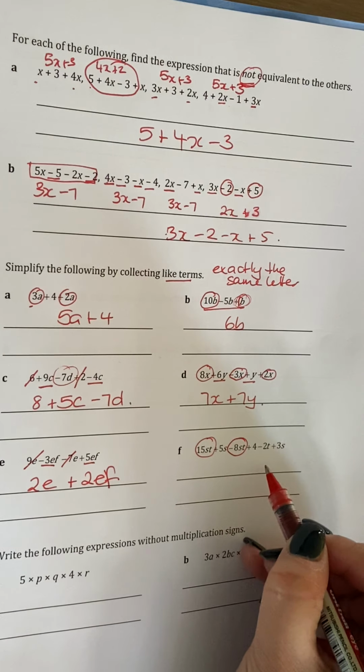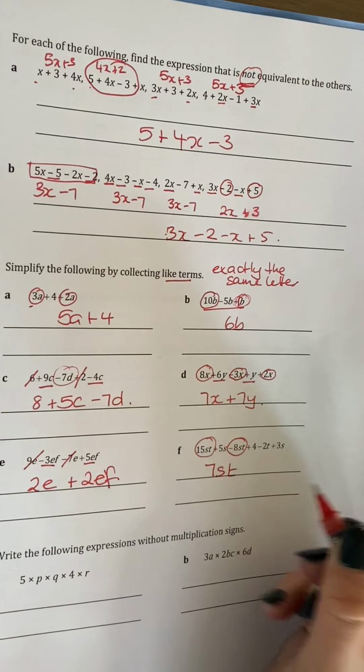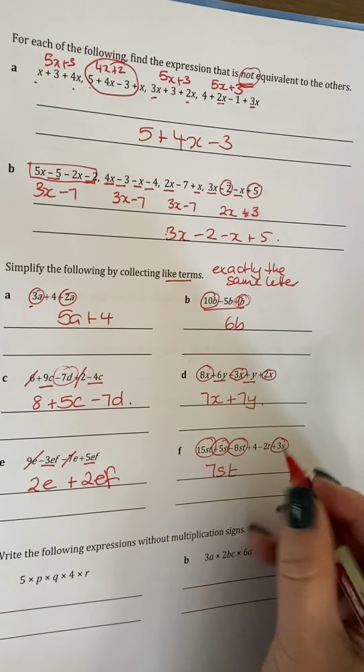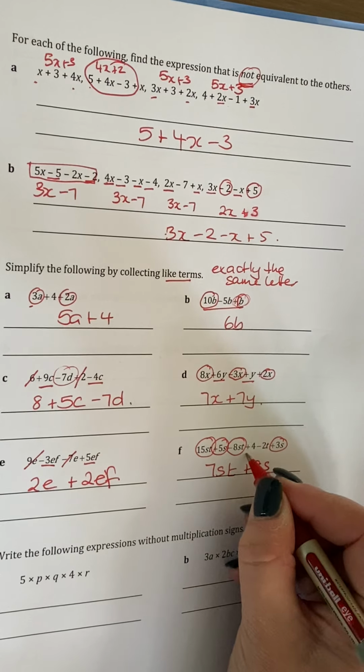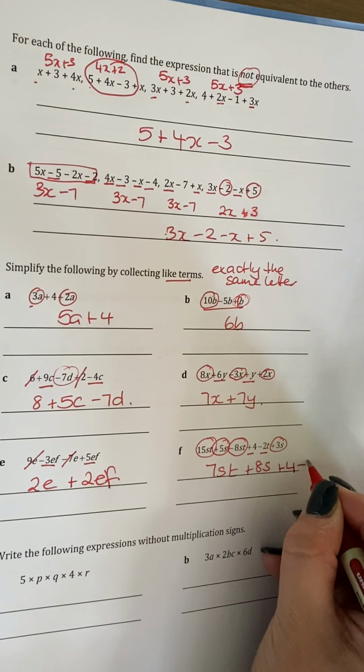15 take 8 is 7st. 5s plus 3s plus 8s. And then there's no like terms for these.